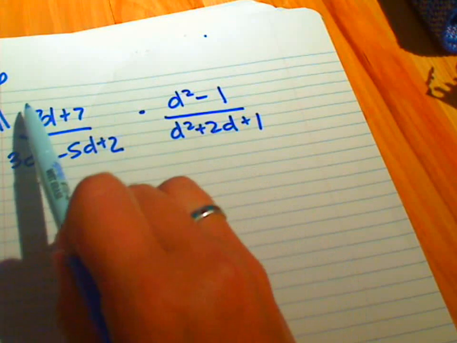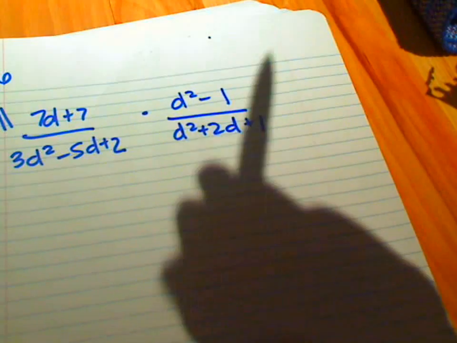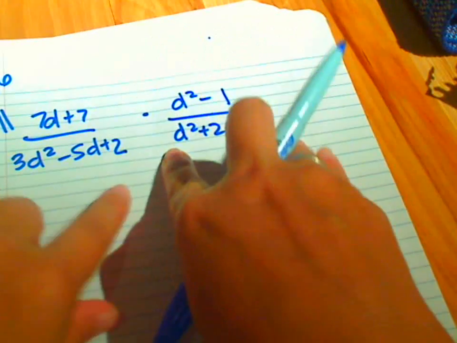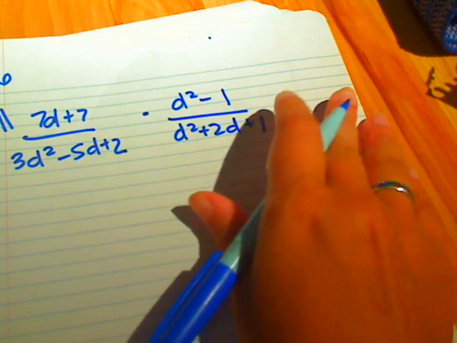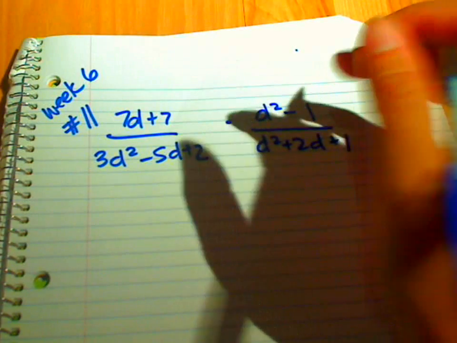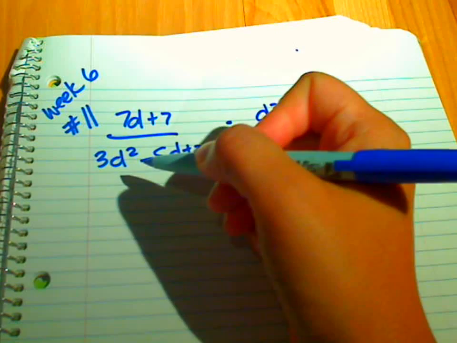The problem is you don't actually want to multiply this top with this top because you're going to get a big blob, and it's not something I want to do, honestly. And multiply bottom and bottom, there's going to be a lot of terms in there. So what we're going to need to do is factor, and like the problem says, simplify. I don't want to do much that I actually have to multiply. I want to simplify as best I can. So first thing I'm going to do is look for GCF.